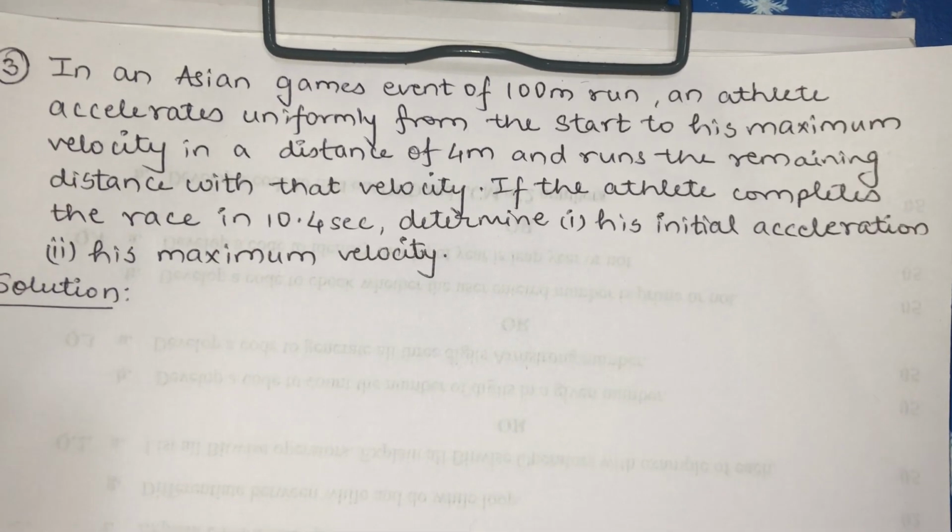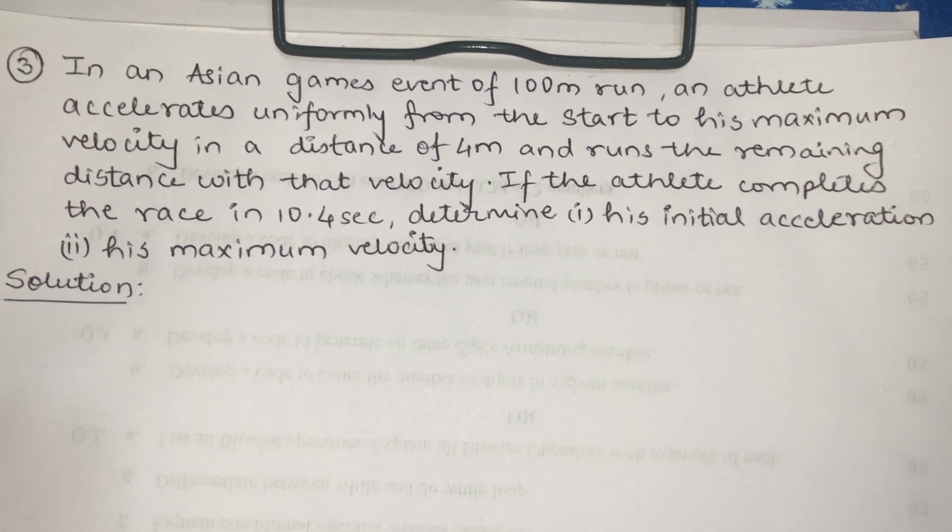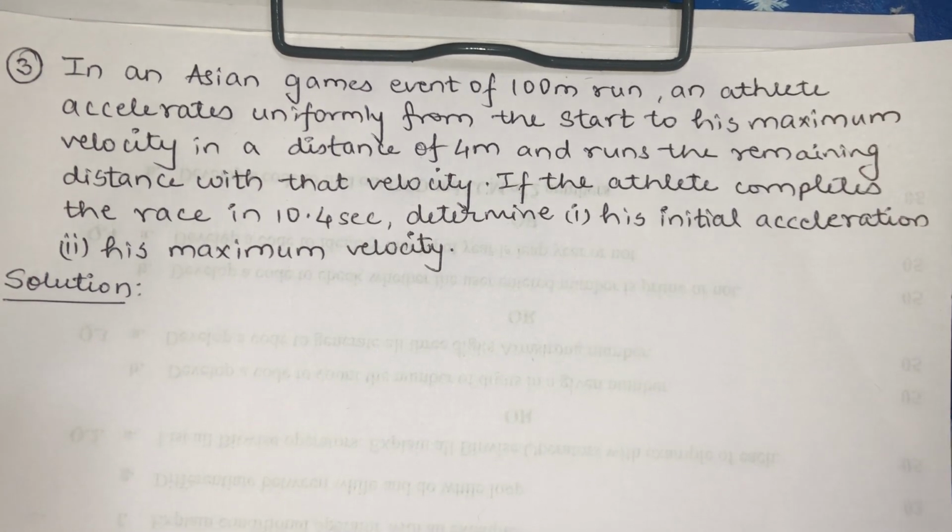Hello students, today we'll be doing the third problem based on variable acceleration.